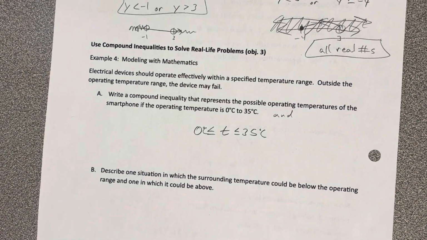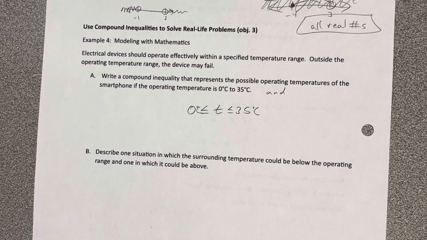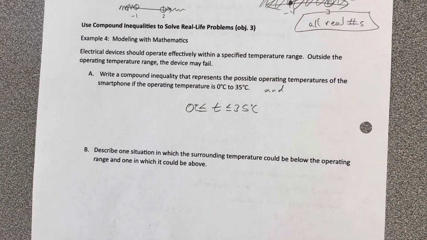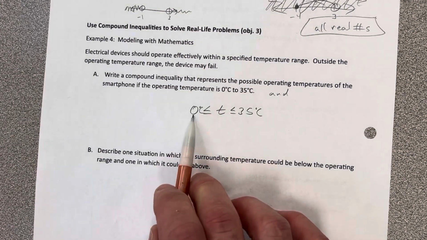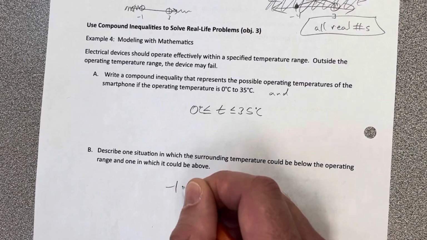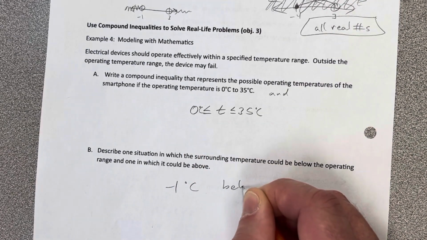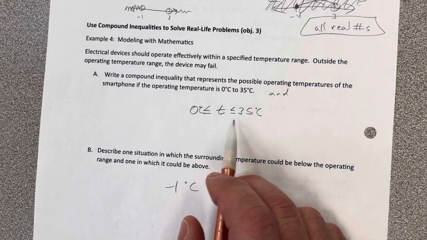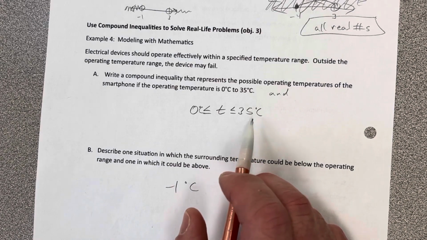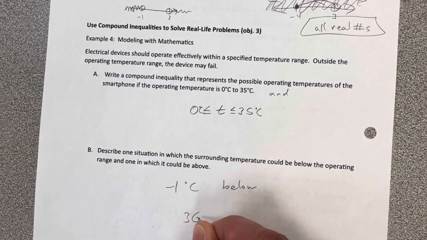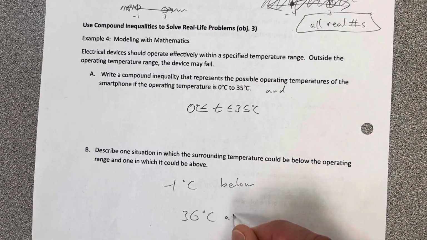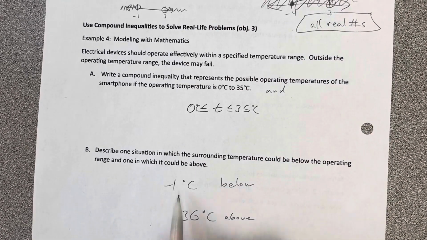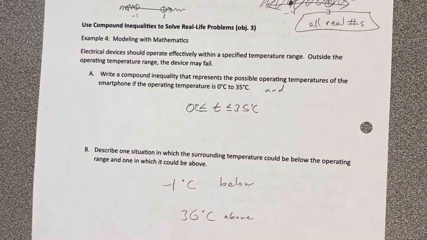And then it says to describe one situation in which the surrounding temperature could be below the operating range. Well, if it's below the operating range, it's got to be below 0. So -1 would be below. That would be trouble. And then a temperature which would be above the ideal possible operating temperatures, 36. 36 and above would be an issue. -1 degrees and below would be an issue.